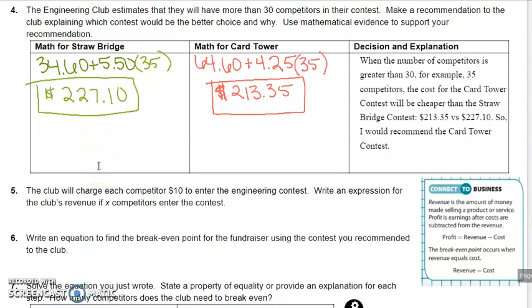Looking at number 5, it says the club will charge each competitor $10 to enter the engineering contest. So it's costing them money to host this competition. But when people come in to compete, they're going to charge them to come in. So they do have some revenue, is what we call that, coming in here. So they'll be able to make some of their money back, hopefully.